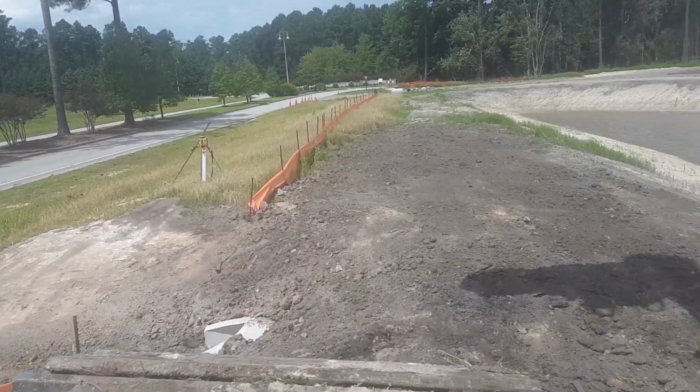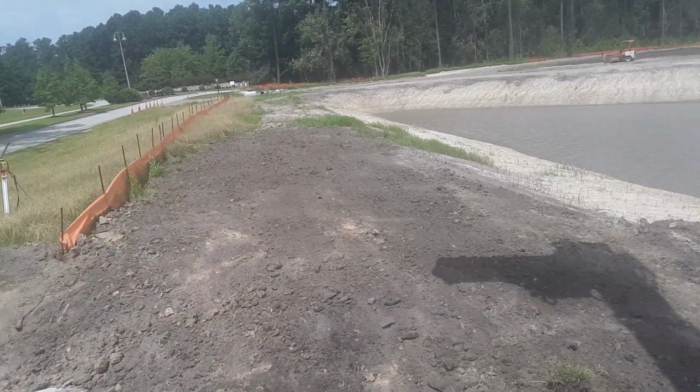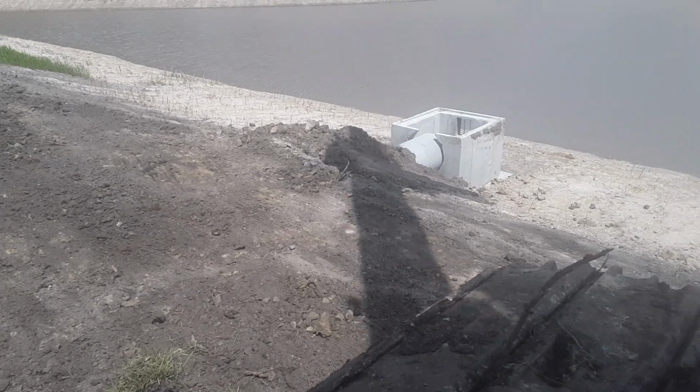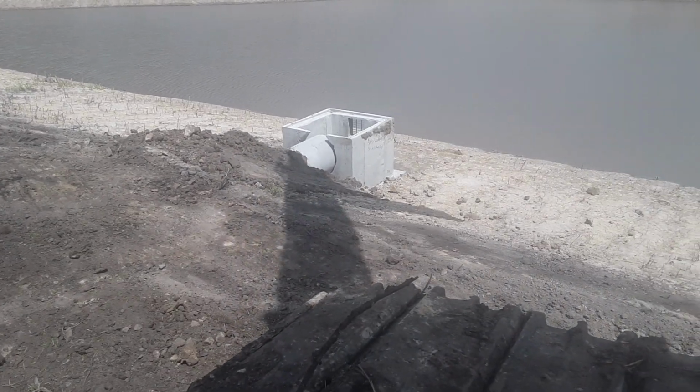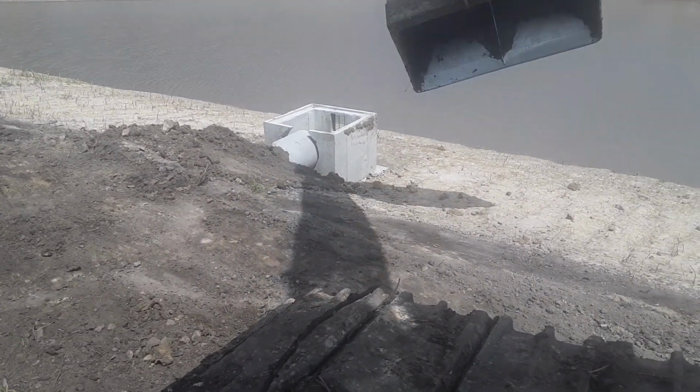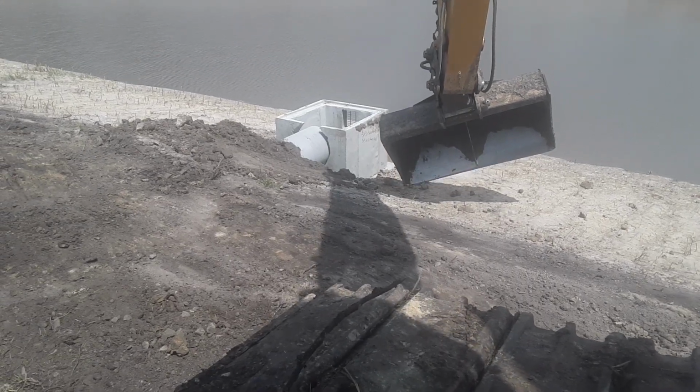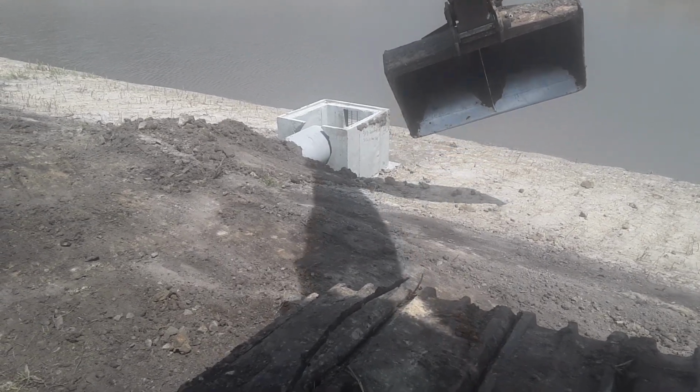And what we do, we set this pipe at the proposed elevation. That's a 20, and it'll be about here when the pond is full. The water will be there.